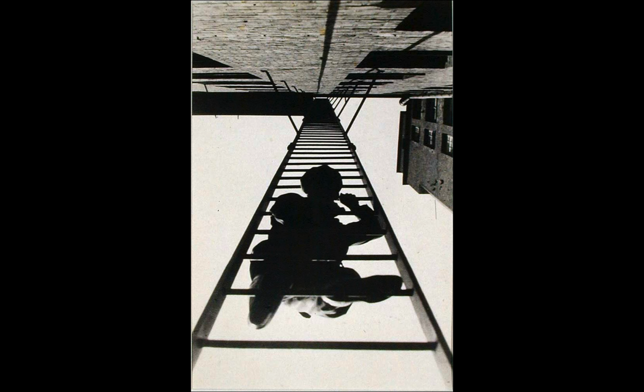There were other ways that photographers were starting to change the way that cameras operated. And one of them was by playing with the camera's perspective. Now, this also has a social implication. This is by a Russian photographer, or an early Soviet photographer, I should say, Alexander Rodchenko.